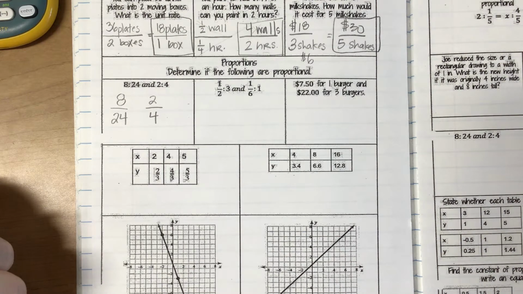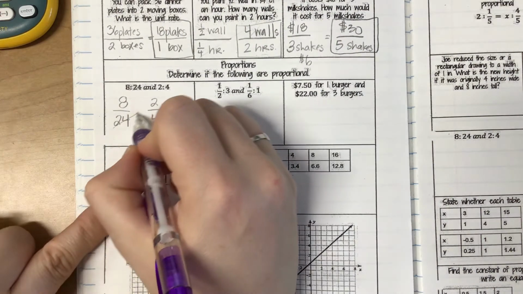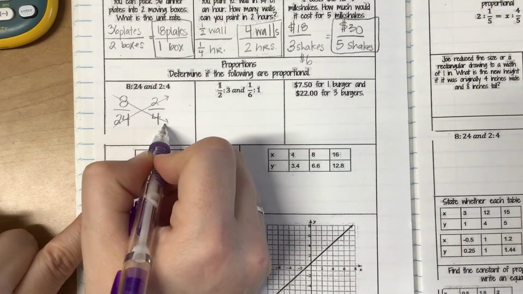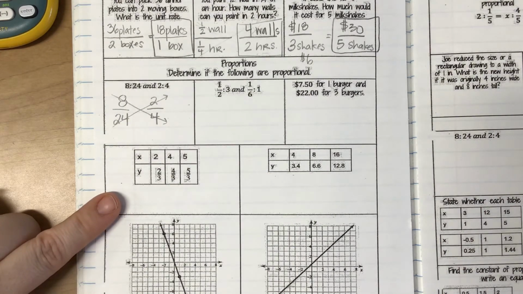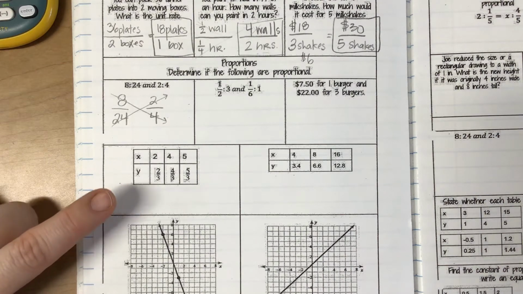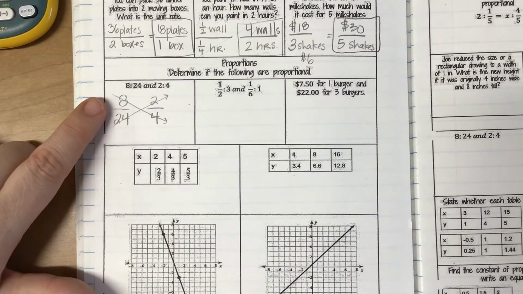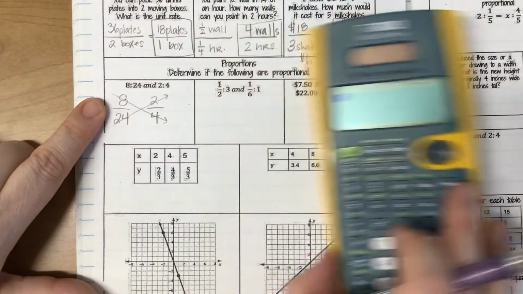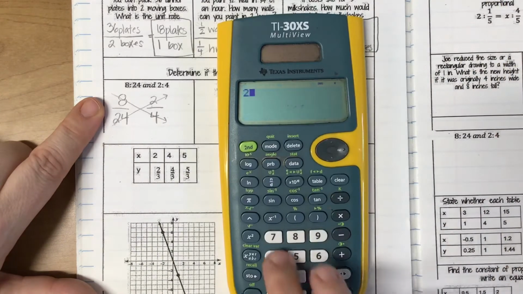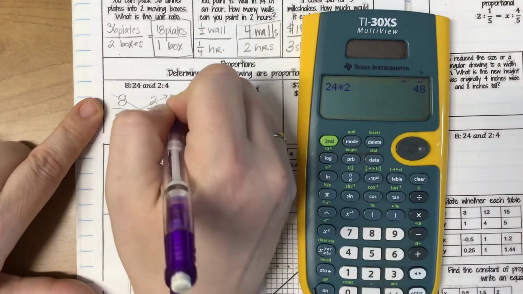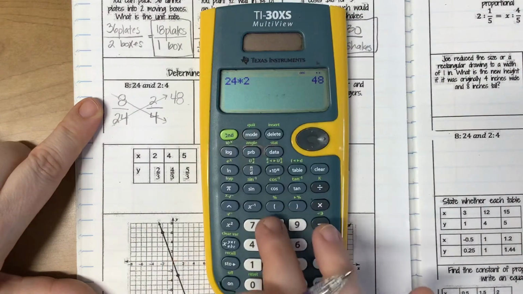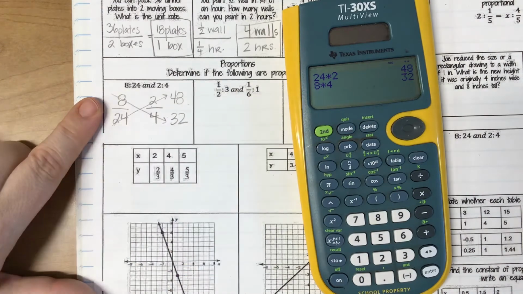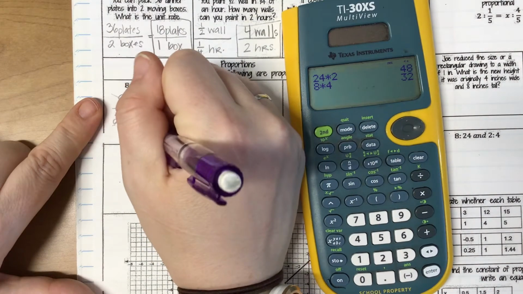You could also cross multiply, and you could take denominator times numerator and get an answer. Both ways work. When you cross multiply, what do they have to have? The same number. So 24 times 2 is 48. And 8 times 4, are they the same? No.